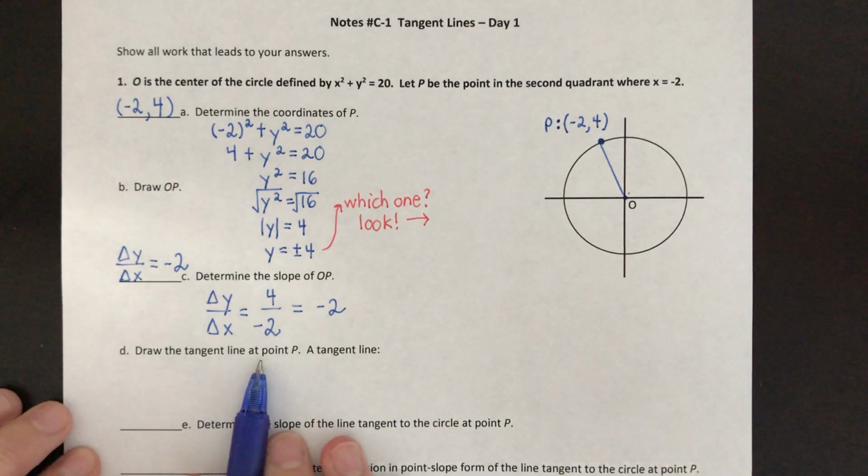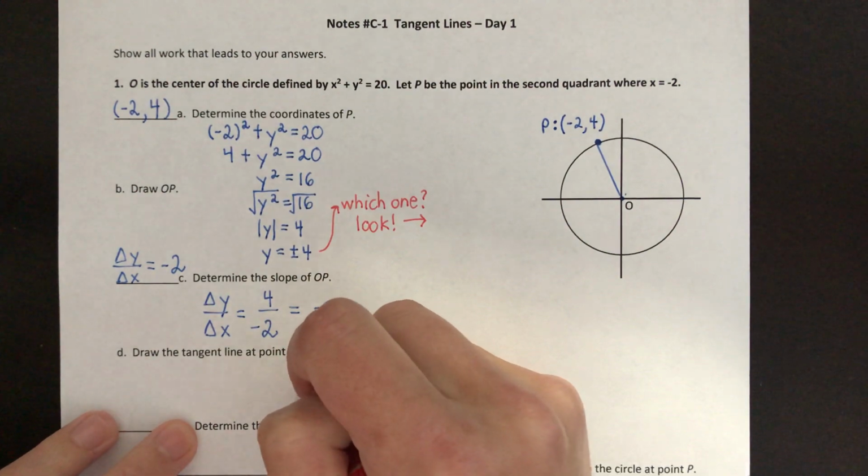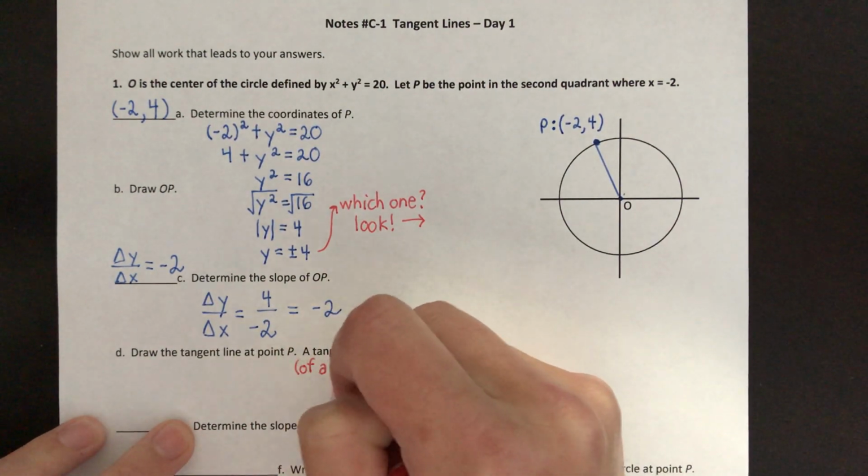Okay, draw the tangent line at point P. Well, what is a tangent line? And today we're going to talk about the tangent line of a circle only.